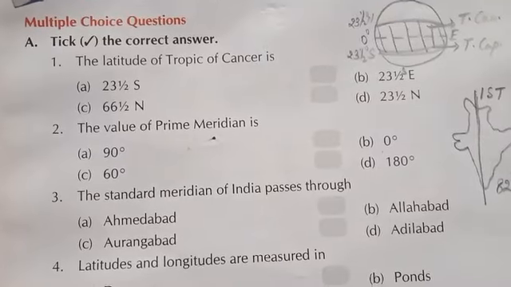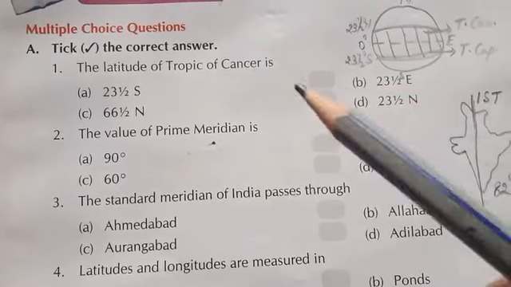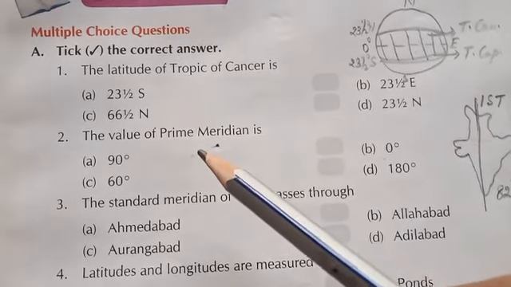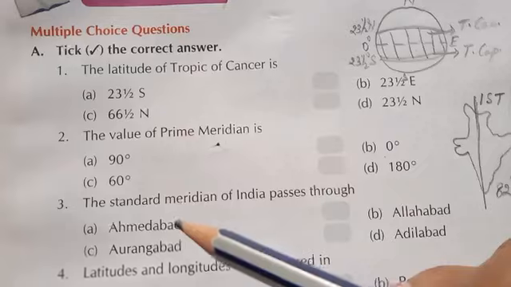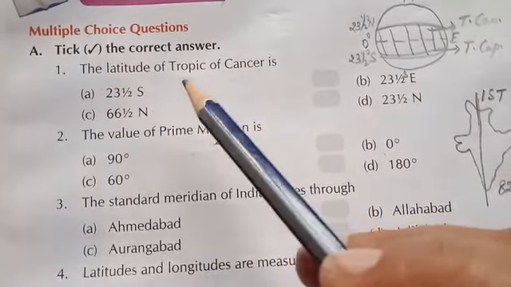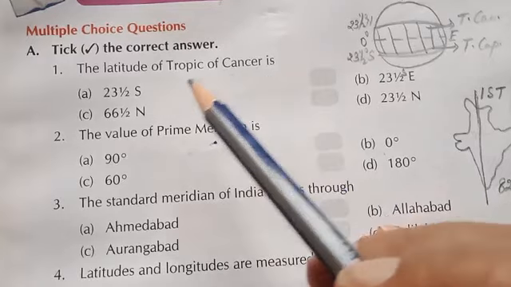In this video, I am going to discuss some of the objective questions of Chapter 2 of Geography, Latitude and Longitude. Here are some multiple choice questions. The first is, the latitude of Tropic of Cancer is how much?